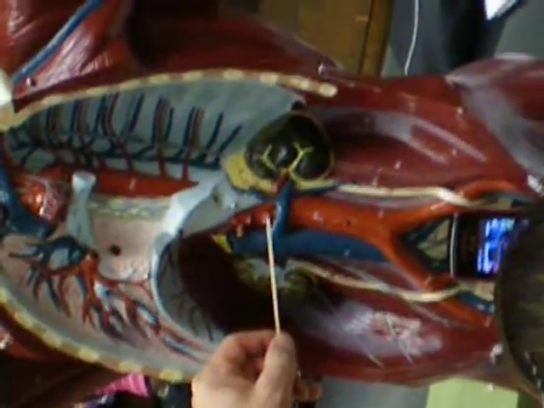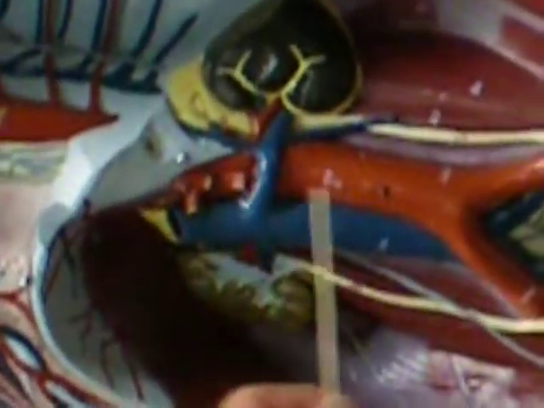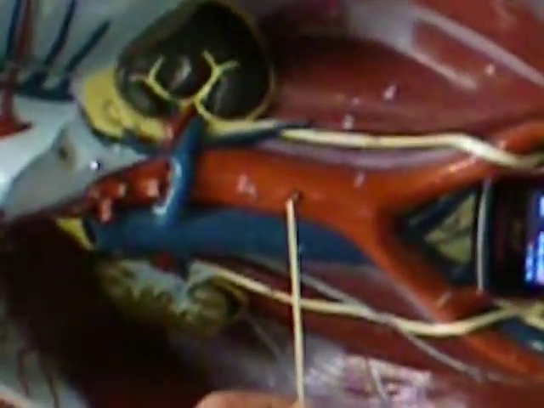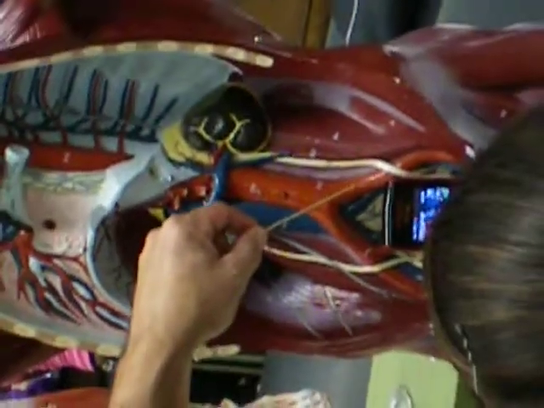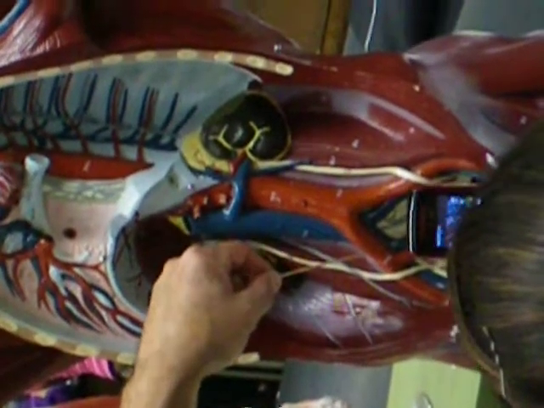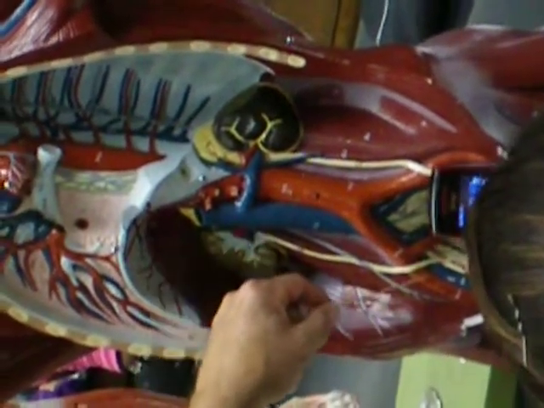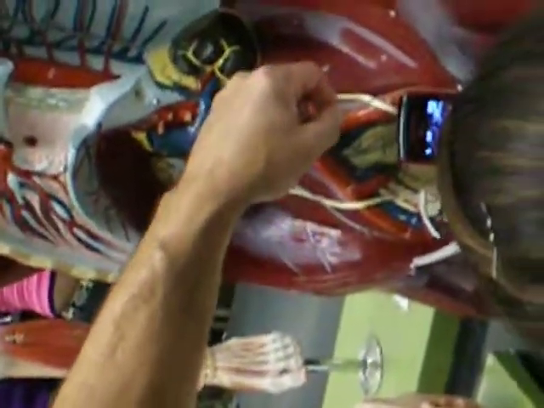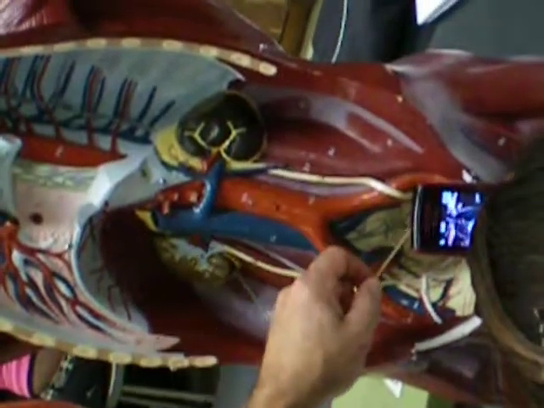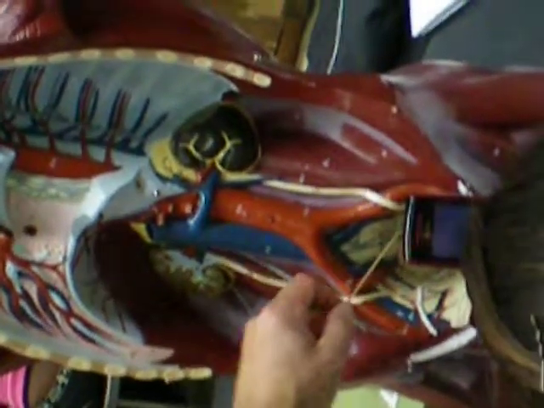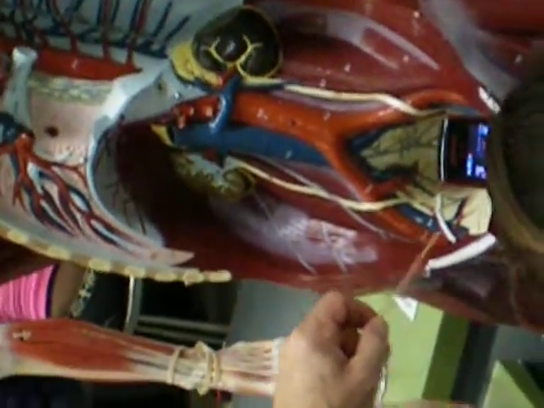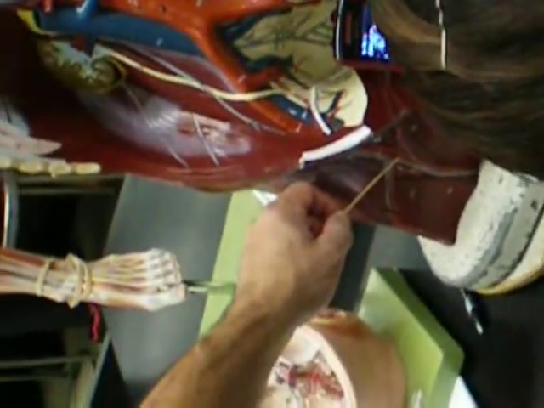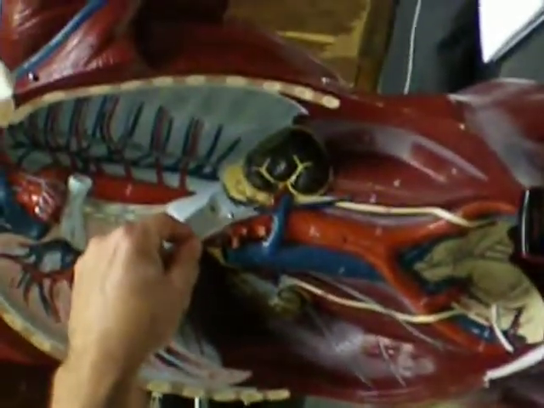Inferior to that is the superior mesenteric, the inferior mesenteric, the left common iliac, the right common iliac, the right external iliac, the right internal iliac, the left external iliac, the left internal iliac, and if you follow this external iliac, it becomes the femoral artery over here. Left renal artery, left renal vein.